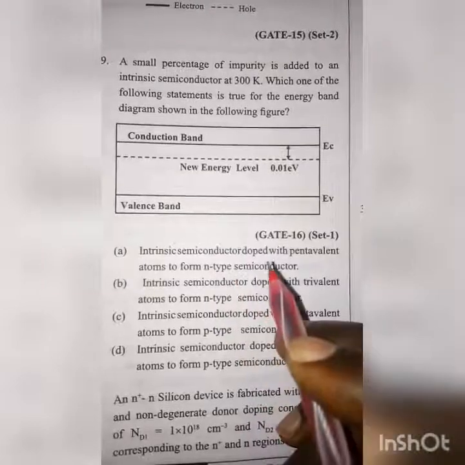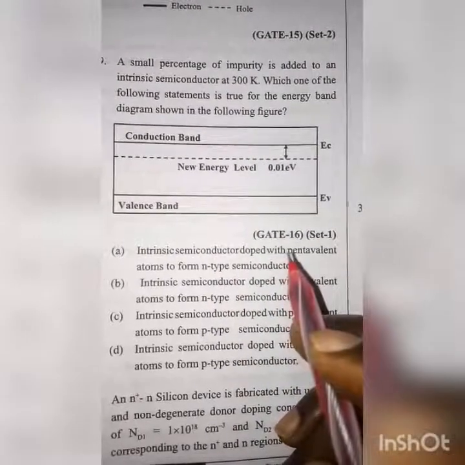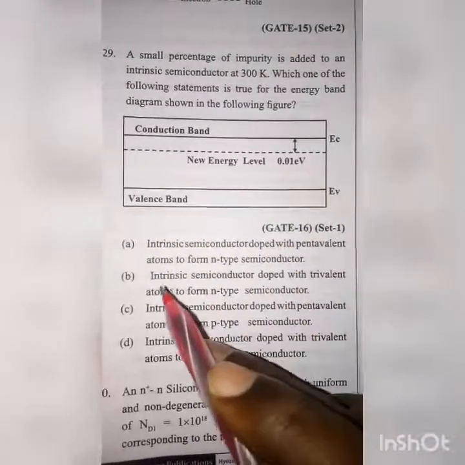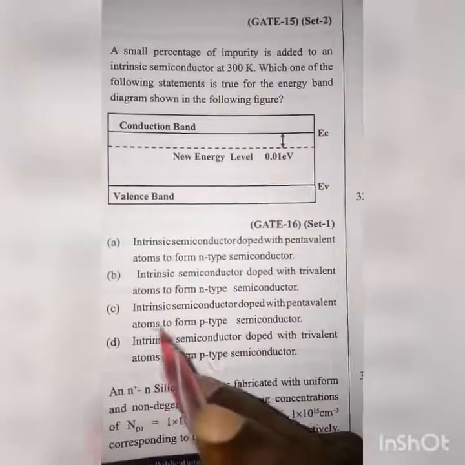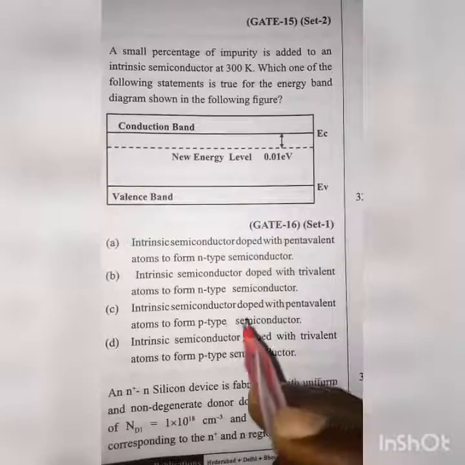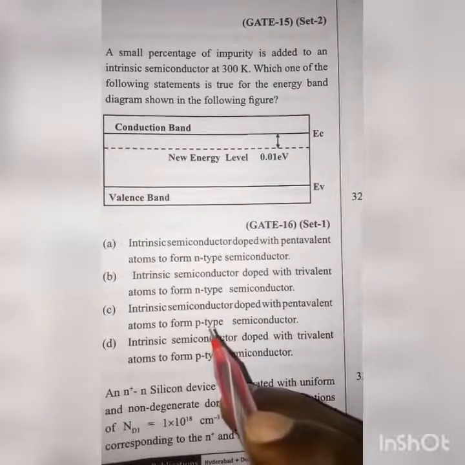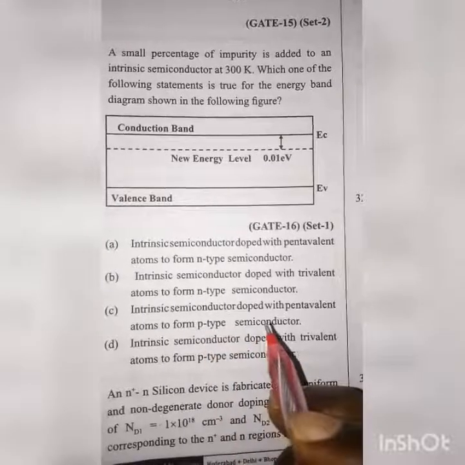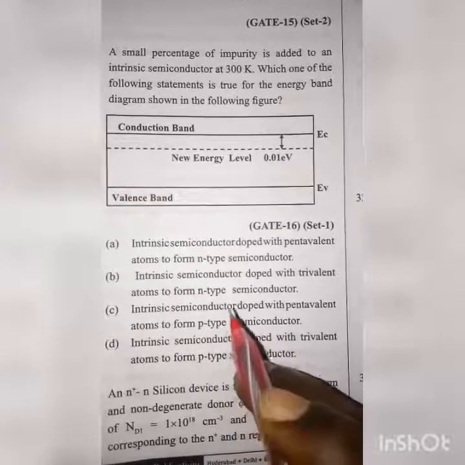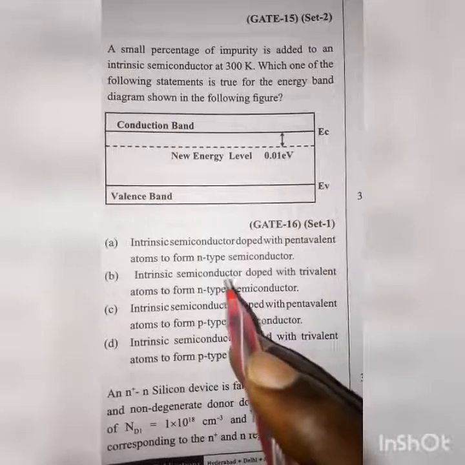To form N-type, you are adding pentavalent. Intrinsic semiconductor doped with trivalent is not the answer. Pentavalent is for getting N-type semiconductor, not for P-type. So this is not our answer.